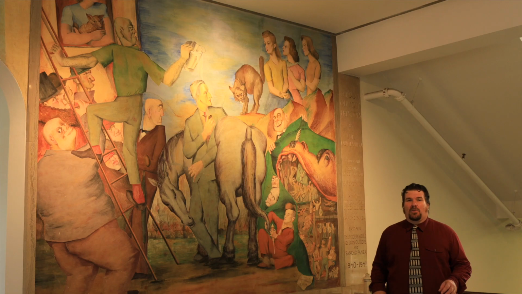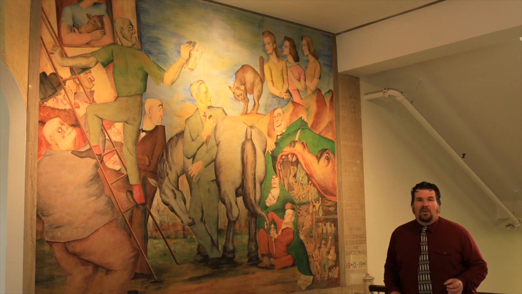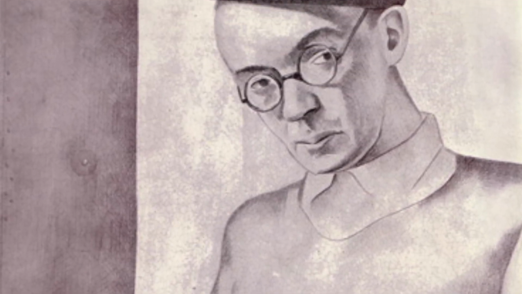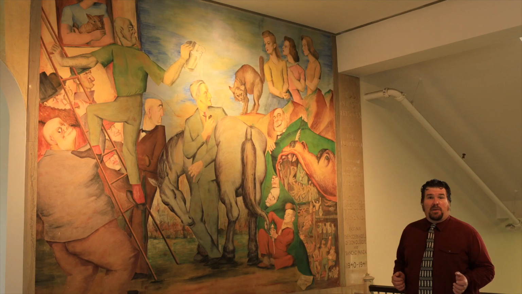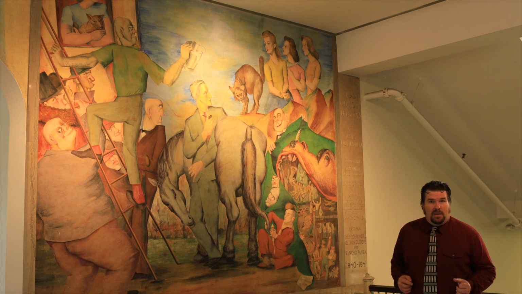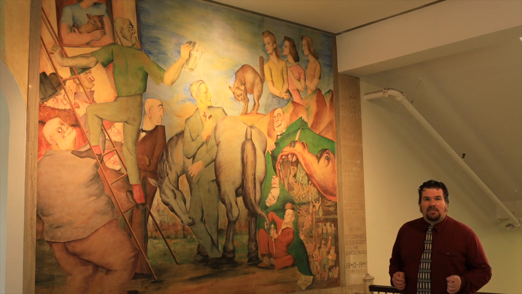Quintanilla dedicated these murals to his longtime friend, Julian Zugazagotia. Julian had been the interior minister of Spain during the Spanish Civil War. But when Franco's takeover was complete, Julian escaped to Paris. When Paris fell to the Nazis, he was captured and sent back to Spain, where he was immediately executed.